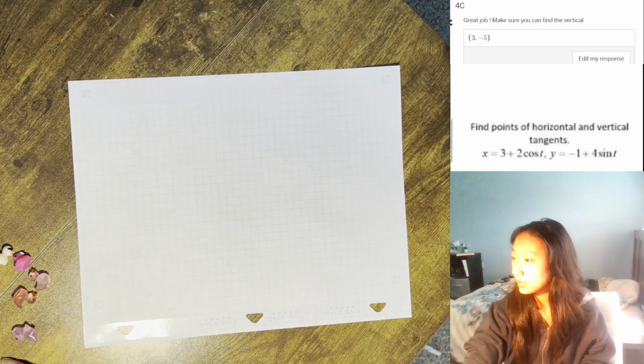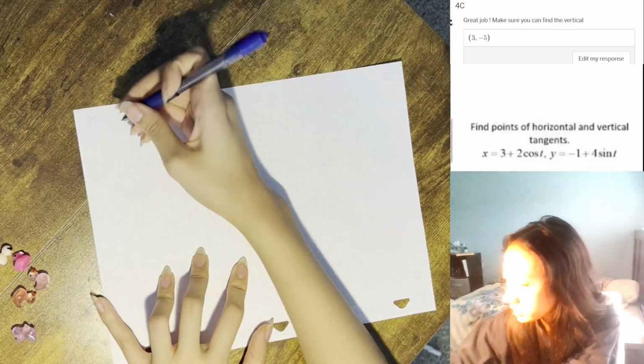Let's start. This problem wants us to find where the horizontal tangent is.